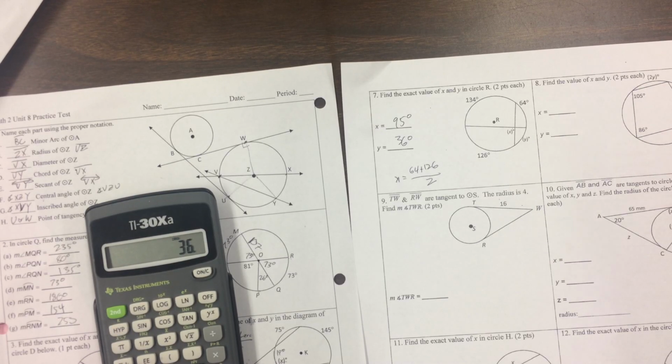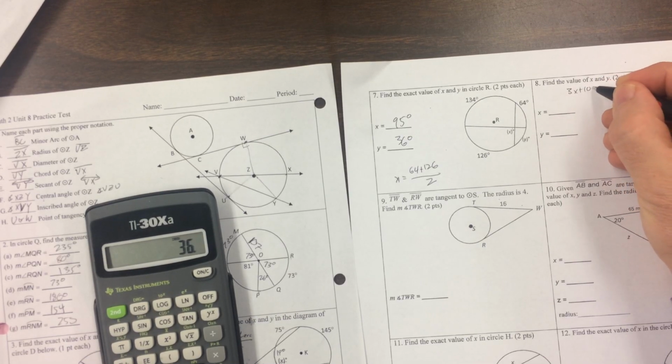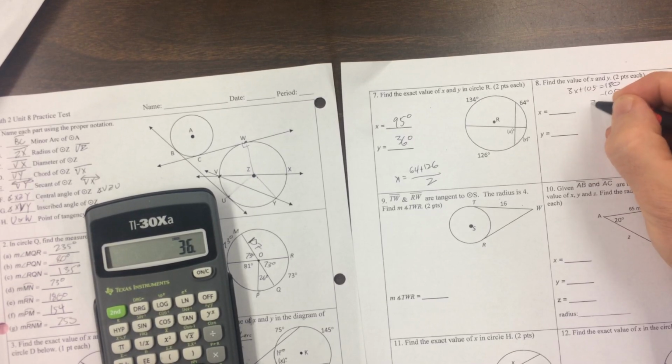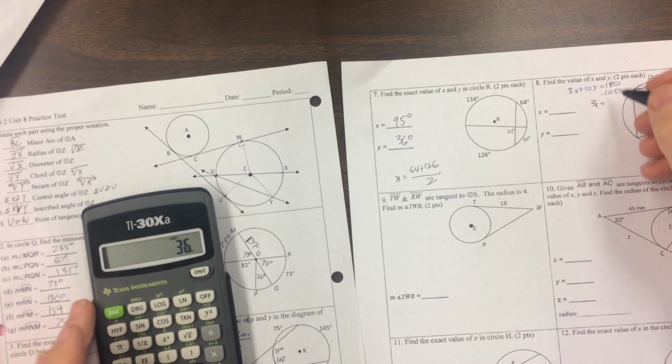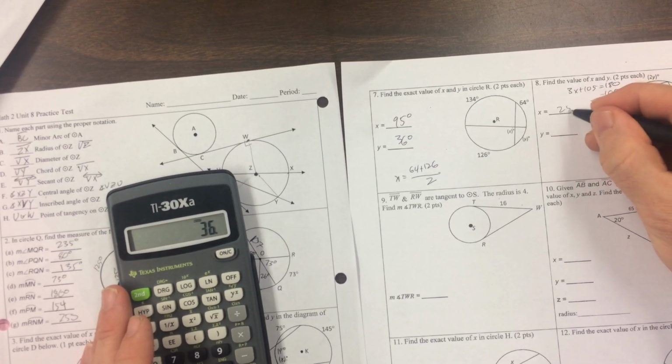The next one is going to be an inscribed quadrilateral. So find the value of x and y. X is going to be found using the property of inscribed quadrilaterals, that opposing angles are supplementary. So 3x plus 105 equals 180. Subtract 105 from both sides. 3x equals 75. So x is going to be 25.